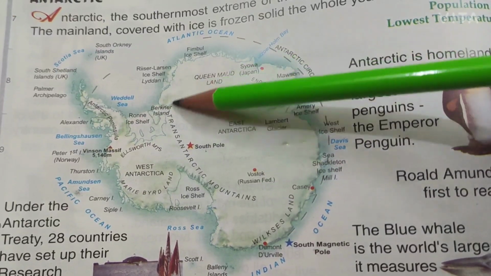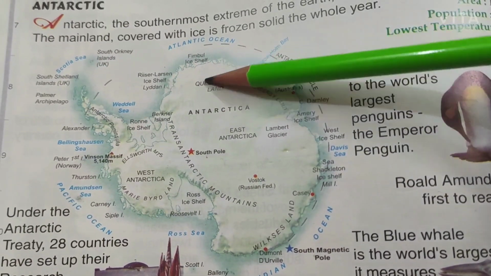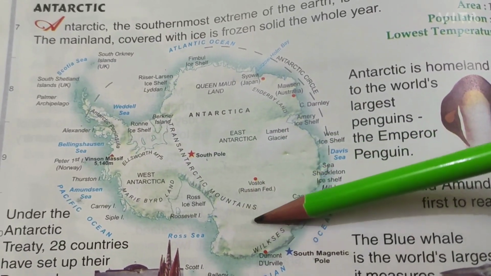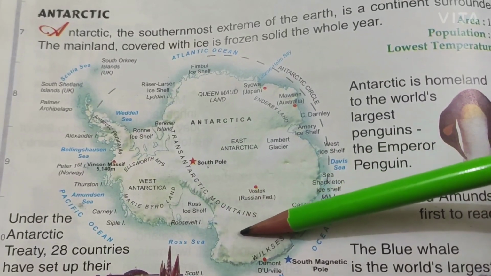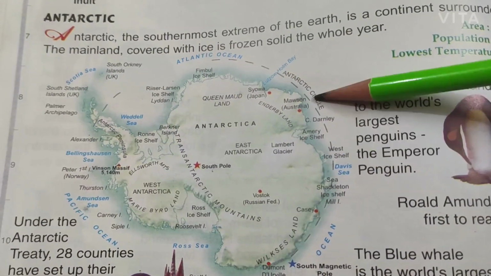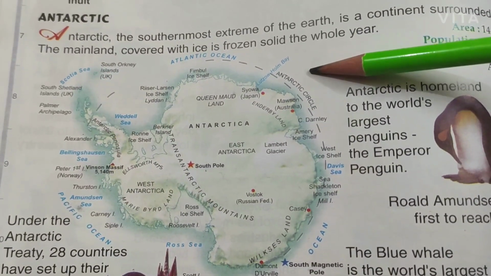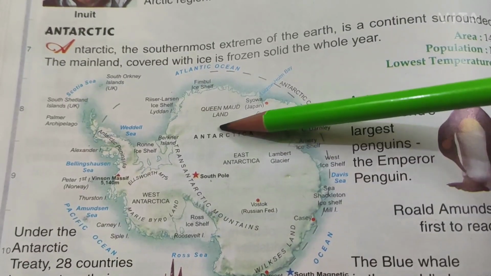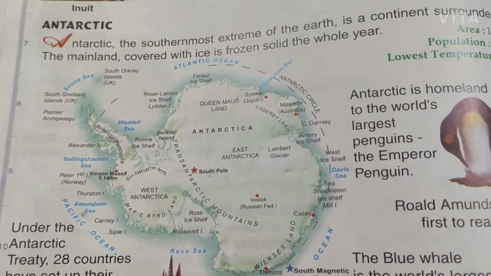It is very cold, that's why you can see the white color, because a thick layer of ice covers this continent the whole year, and only in the summer is there a little ice floating on the Antarctic Ocean or Southern Ocean. That's why it is called the white continent. Another name of Antarctica is the white continent.